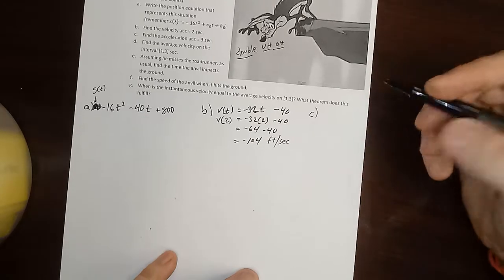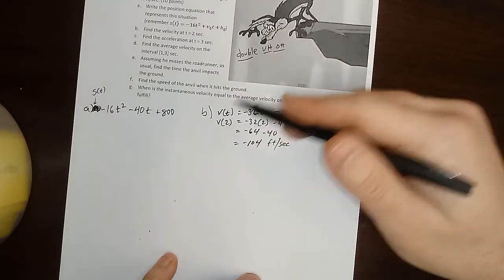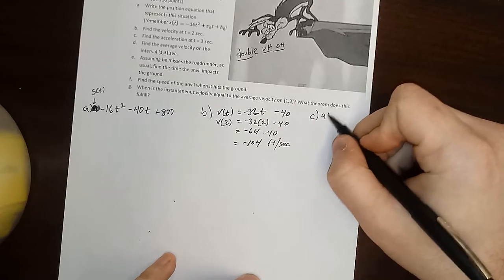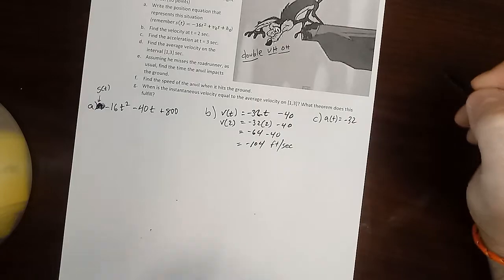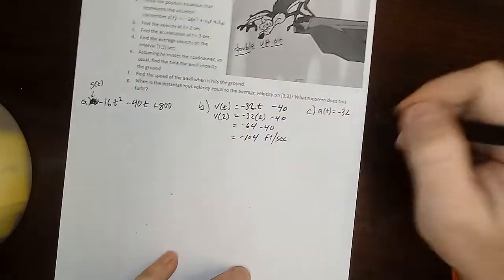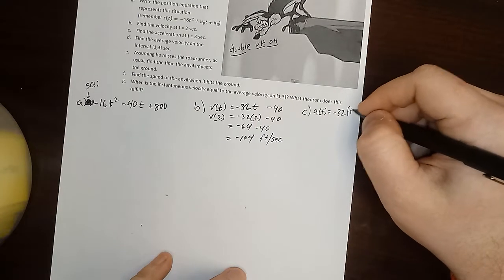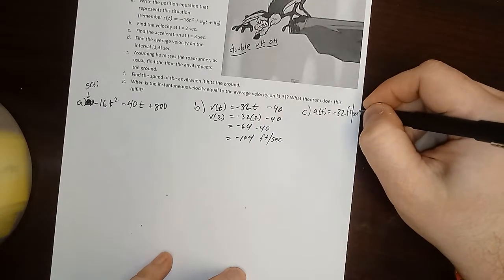Don't tell PETA. So acceleration is just the derivative of velocity. So if I take the derivative of that, I'll get acceleration is -32. And then remember that the units on acceleration are feet per second per second. So we write feet per second squared.